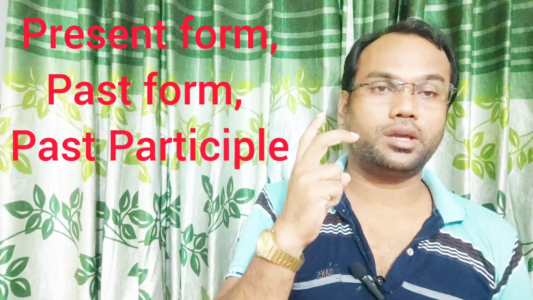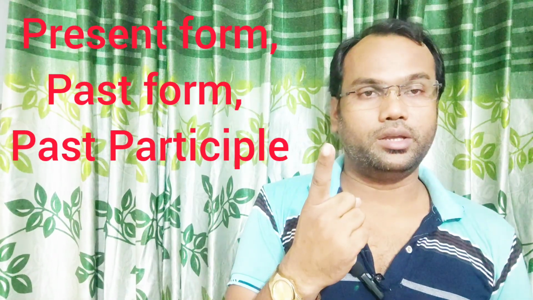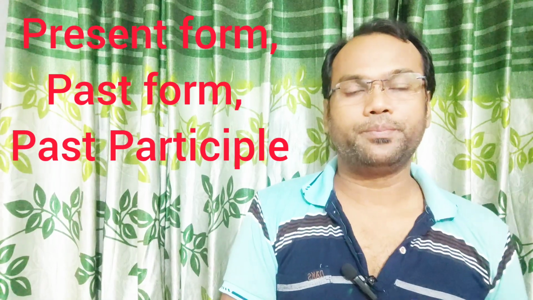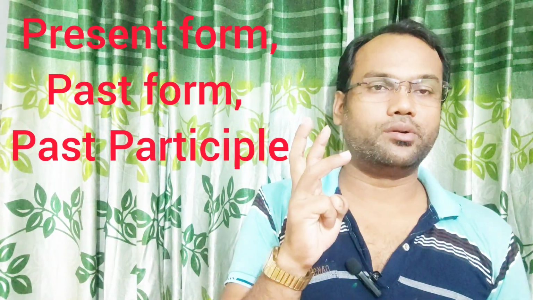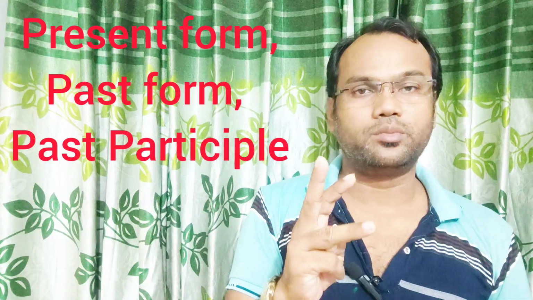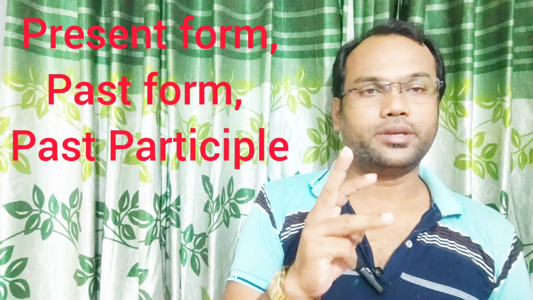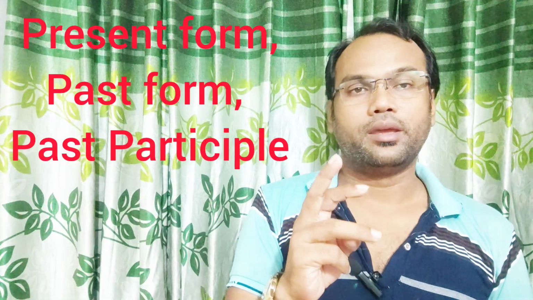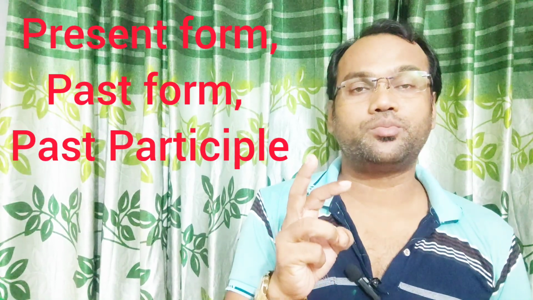The first one is action verb, the second one is non-action verb. In case of action verb, there are mainly three forms. The first form is base form or real form or present form. The second form is past form, and the third form is past participle form.